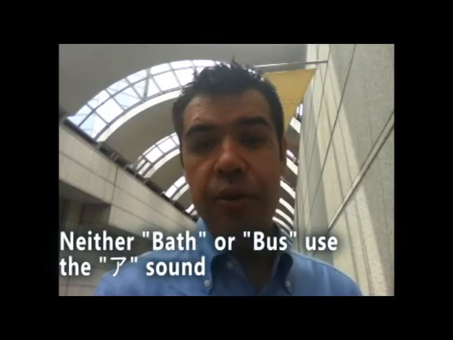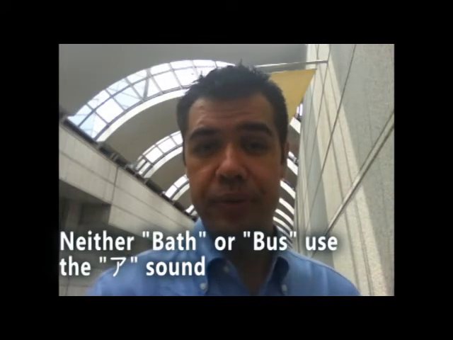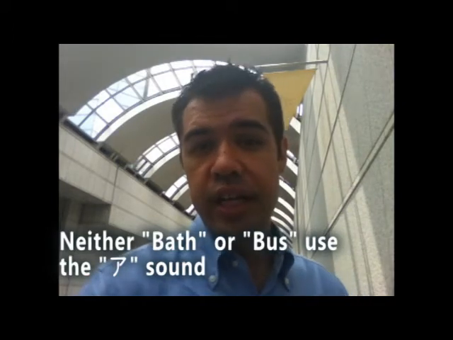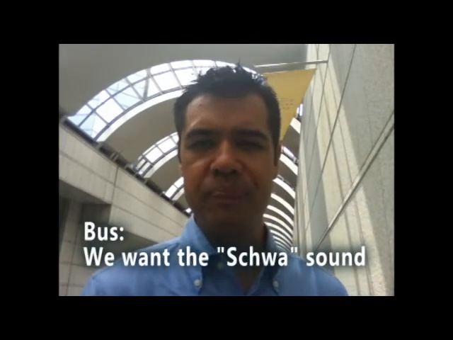Now again, neither of these words use that kind of ah sound like we find in the word father, or the katakana version. So in bus, that's what we call that schwa sound. So it's like, in fact, for native English speakers, it's the most natural sound that we can make when we open our mouth. Okay, so that's when you hear people when they're thinking, we often say uh, well, okay, that sound, the uh sound. Okay, because it's just a natural sound that we make.